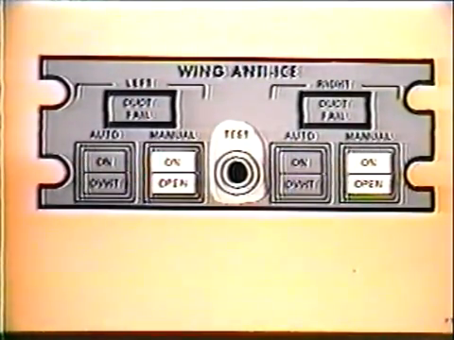The wing anti-ice valves are normally inhibited from opening on the ground by the air-ground sensing system. The test button shown here provides the capability of testing the system while on the ground. When either the automatic or the manual switches are latched and air pressure is available at the individual valves, the open lights will illuminate as the valves open.